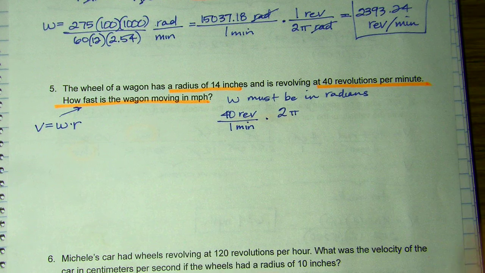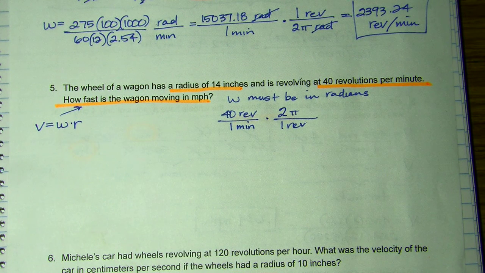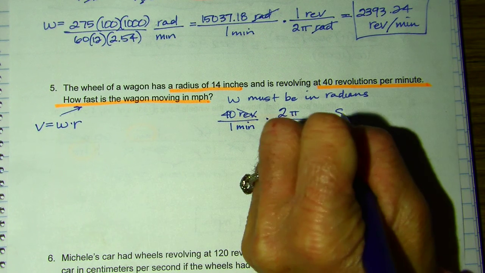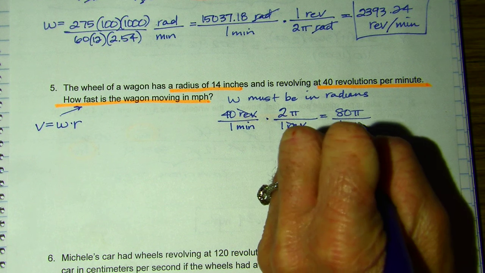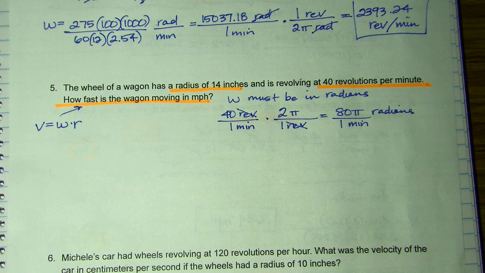I'm not going to do the radius over 1 revolution. The reason I'm not doing my radius, we'll deal with the conversion later. So I end up with 80 pi over 1 minute. This is in radians, and I know it's in radians because I have pi.